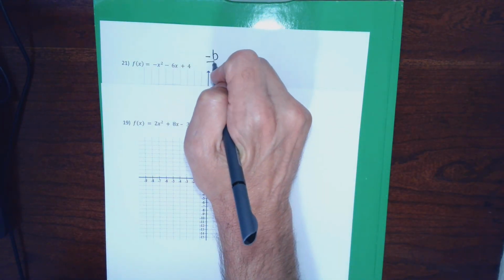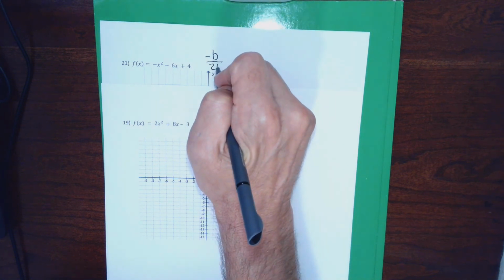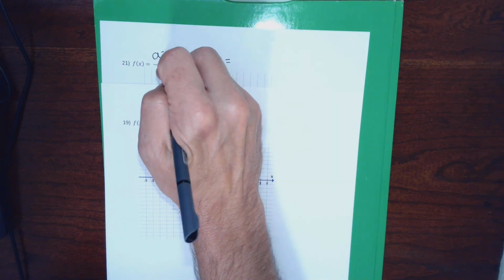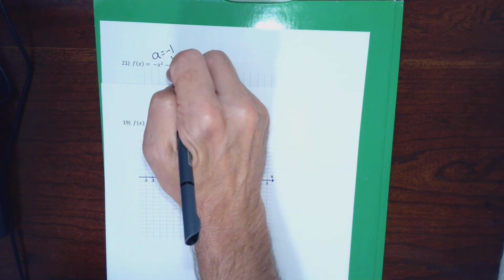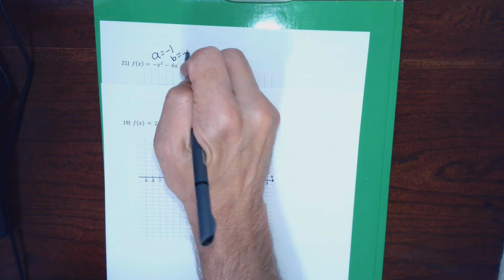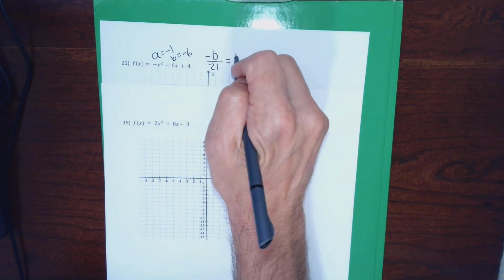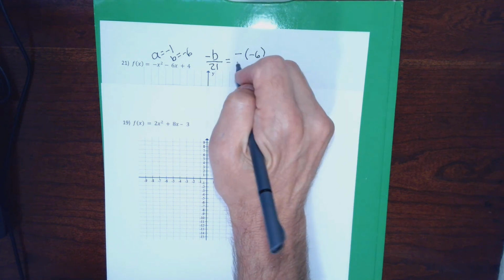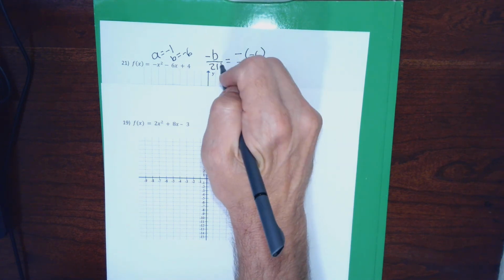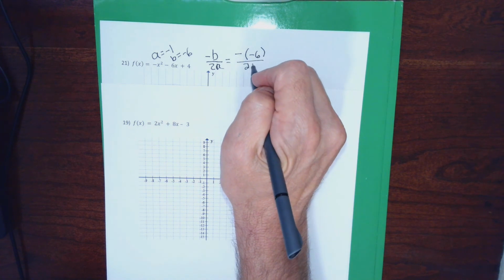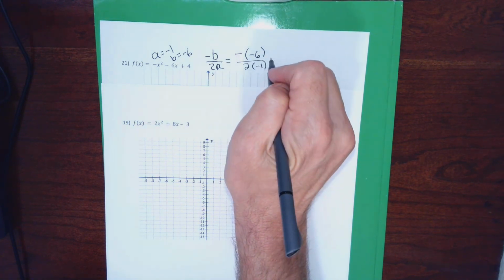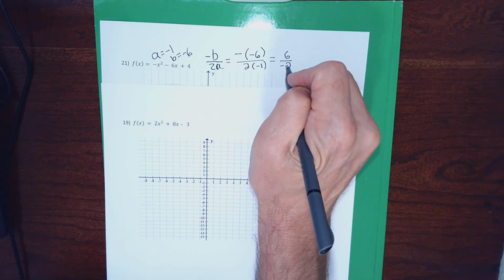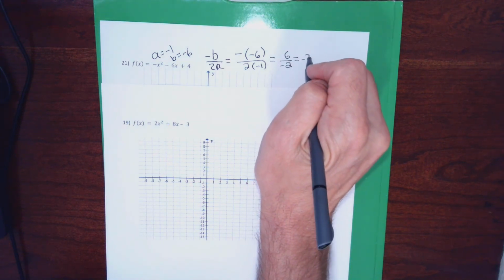So if you were graphing number 21, a is going to be negative 1, b is going to be negative 6. You'd go negative from the formula, and then negative 6 for the b, over 2 times a, 2 times negative 1. That's going to be positive 6 over negative 2, which is going to be negative 3.